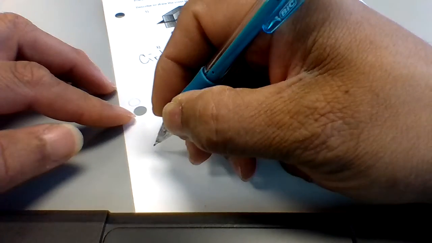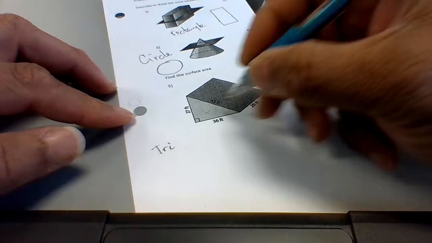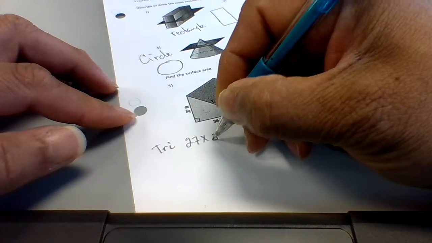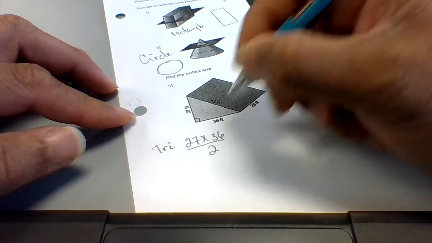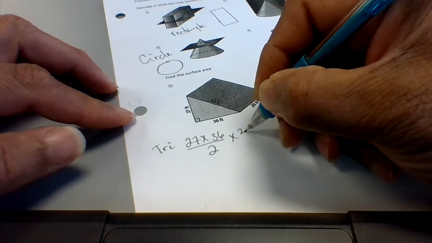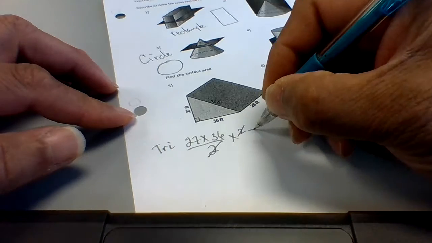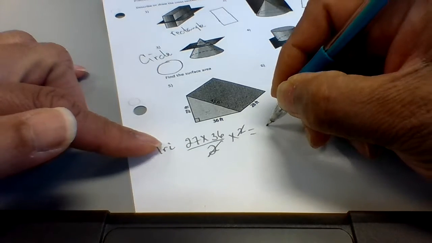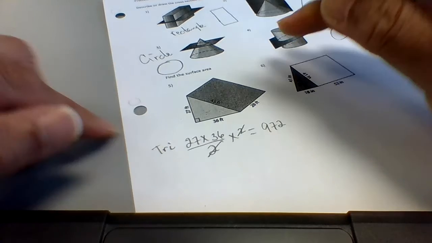For the triangle, it's going to be 27 times 36 divided by 2. And then we have two of those, so these cancel out. So really we're looking at 27 times 36, which is 972.